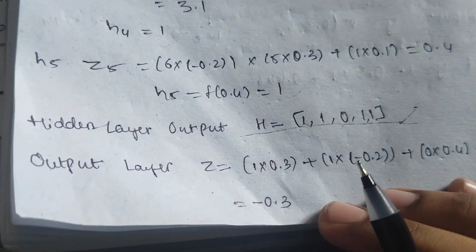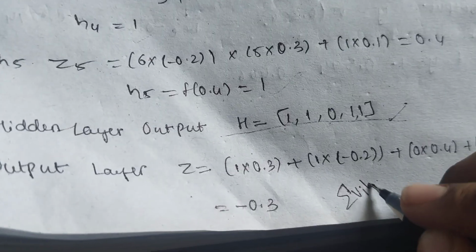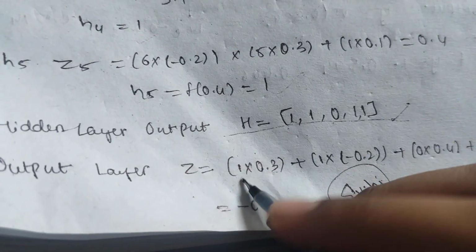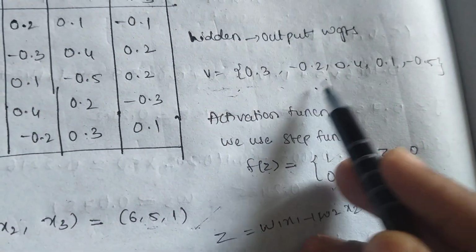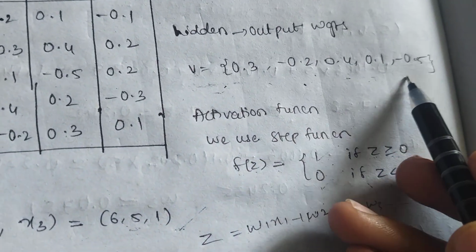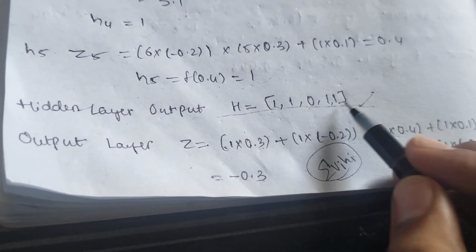After that, you will be finding a summation of vi hi. Now you are given v values as 0.3, minus 0.2, 0.4, 0.1, minus 0.5, right? So you will be substituting the v values with the hidden layers.